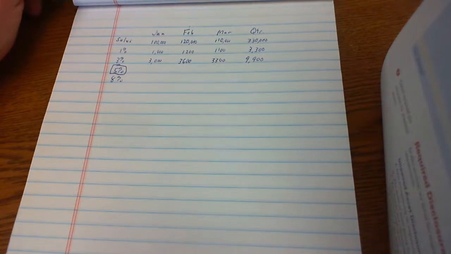All right, so to get 3% of that, we just multiply everything by 3. And so that's 3,000, that would be 3,600, 3,300, and 9,900 for the 3%.